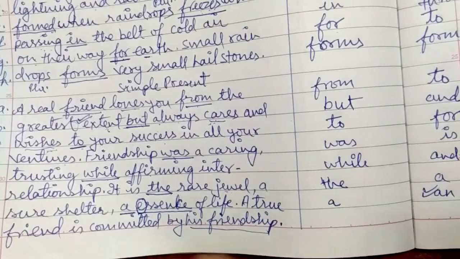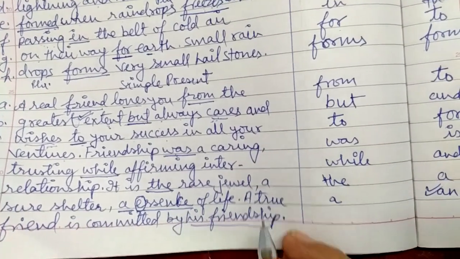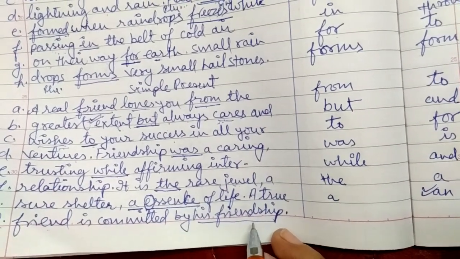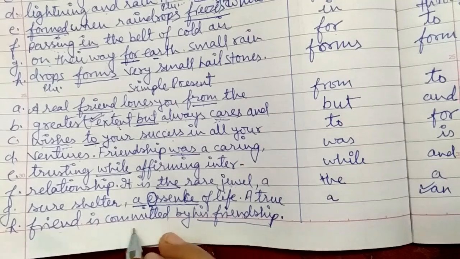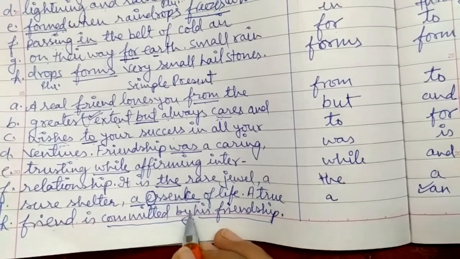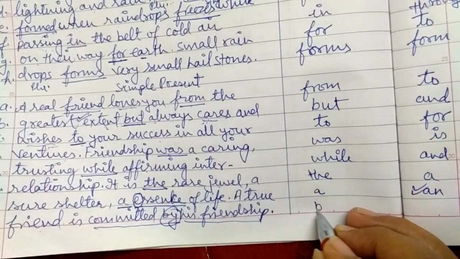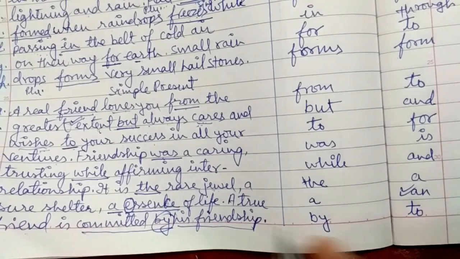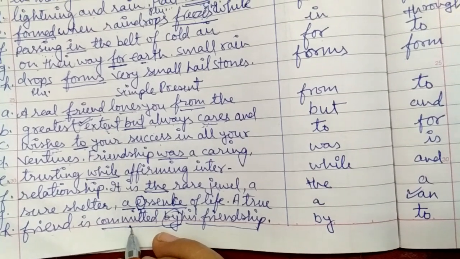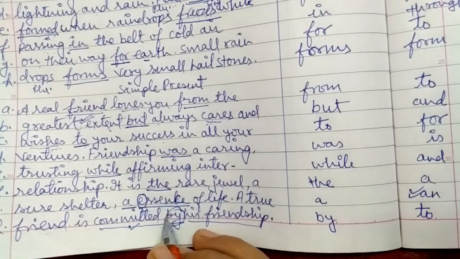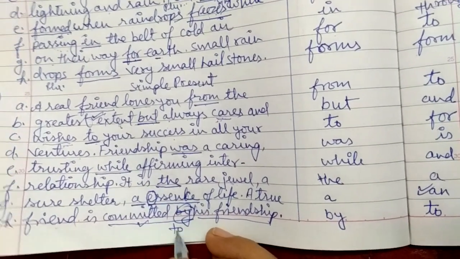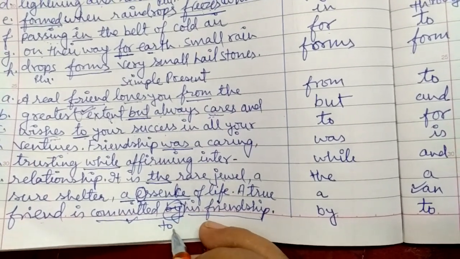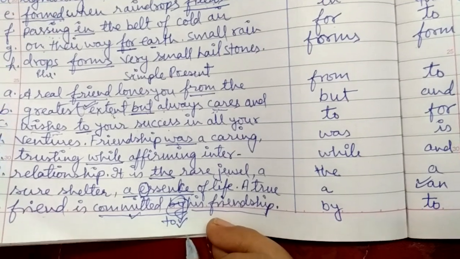So "an" is correct. An essence of life. A true friend is committed by his friendship. "A true friend is committed by" is wrong, and in place of "by" we will use the preposition "to". In case of "committed", we always use "to". This is called preposition collocation. With the verb "committed", we have the preposition fixed.